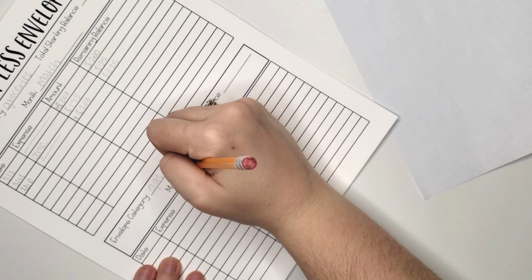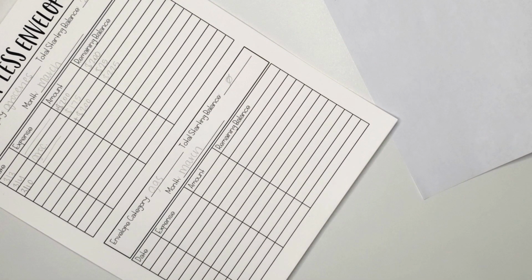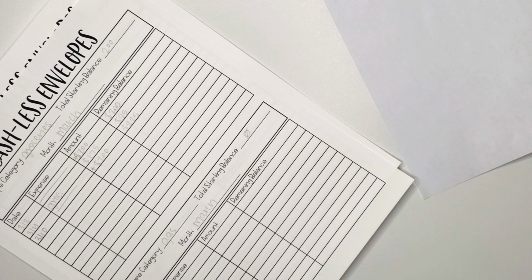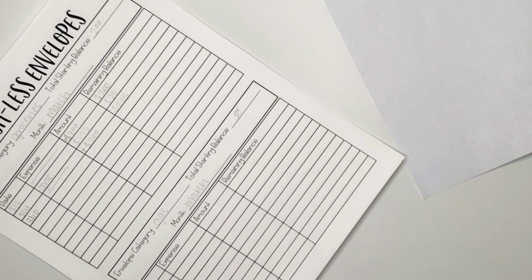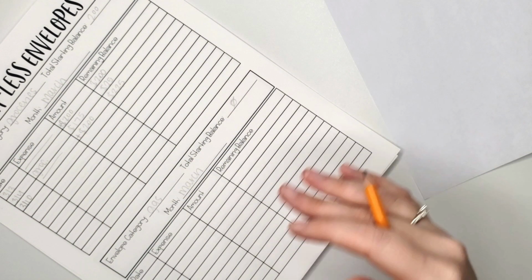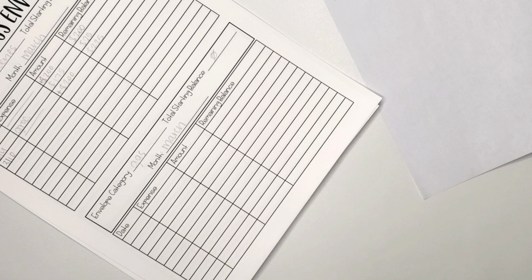And for March, I'm just gonna leave this blank because we're just starting. So I technically don't have anything in there. I hope that makes sense. It was kind of confusing how I was talking about it up there, but truly our starting balance would be 0 because we don't have anything in there. When you started April's cash envelope keeping track, then you would have a total starting balance to carry over.